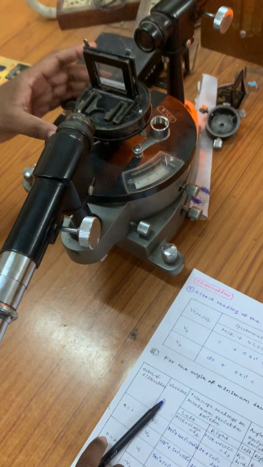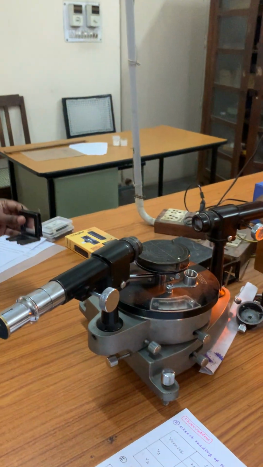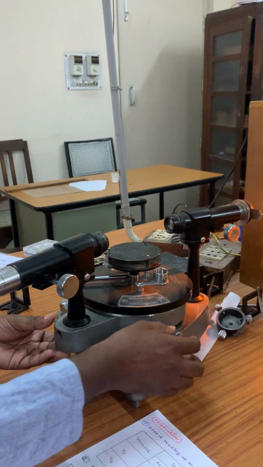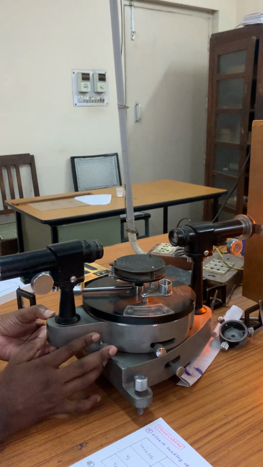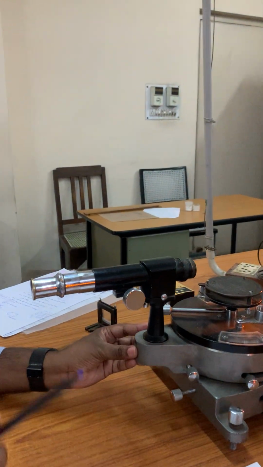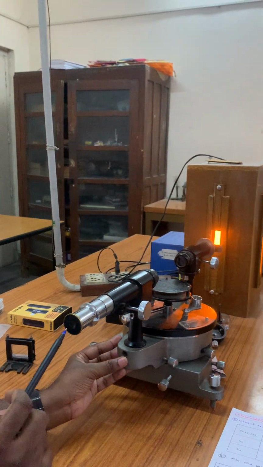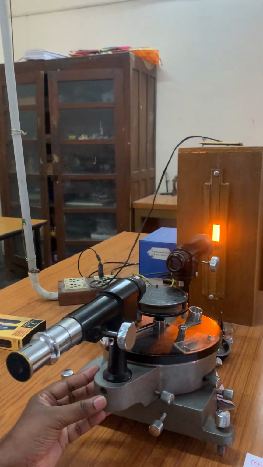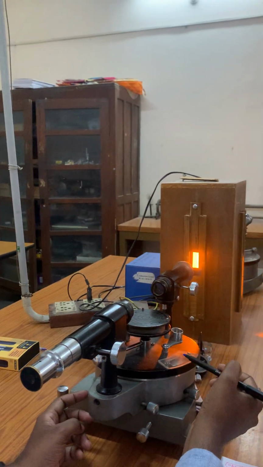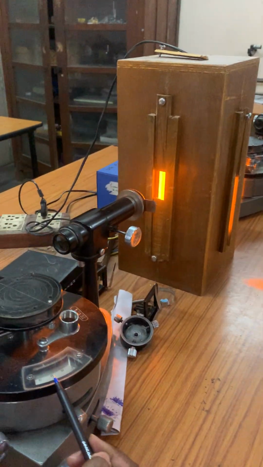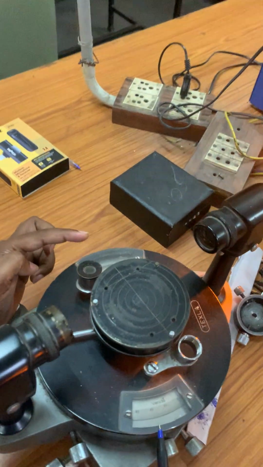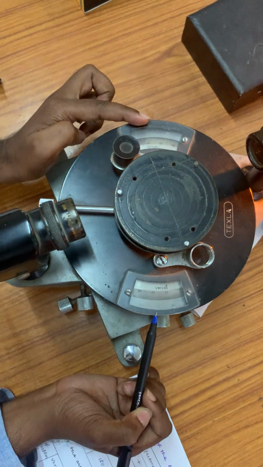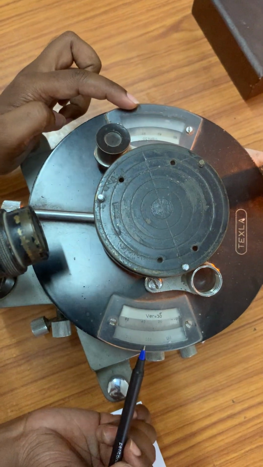Before that, after taking these deviation readings, first you have to adjust the slit directly. You have to make the direct slit incident, and you have to see the slit here. After seeing this, the direct reading V1 and V2 you have to take from the spectrometer.